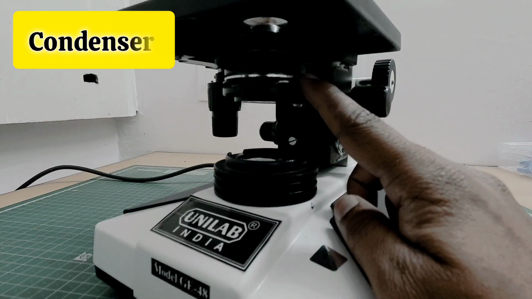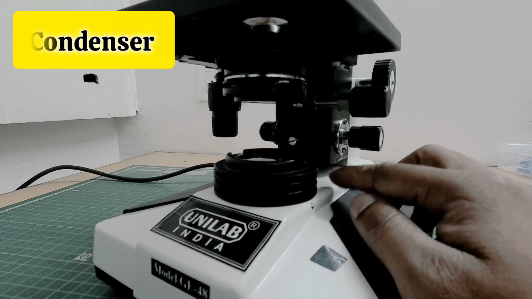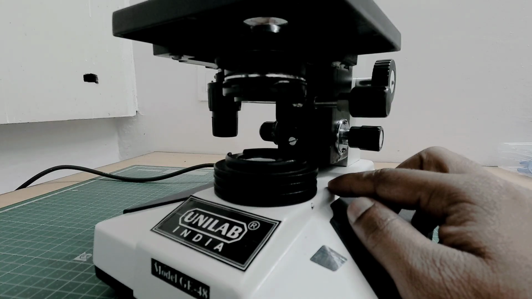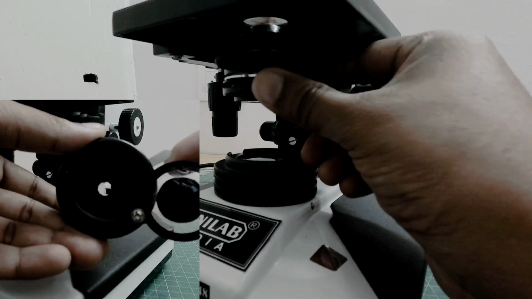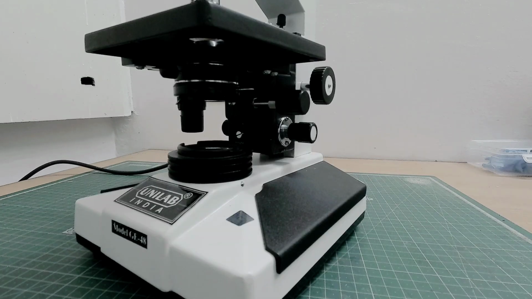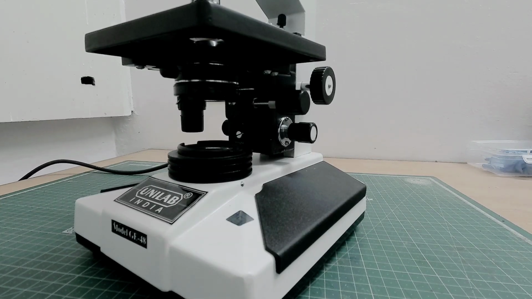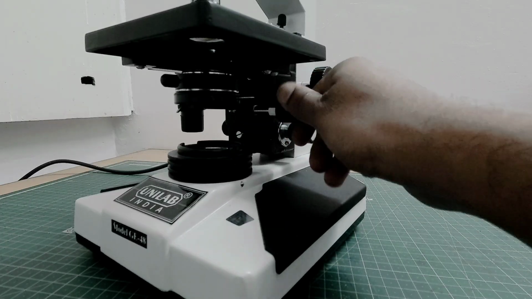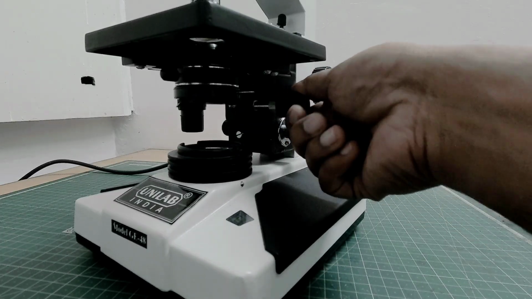This is the condenser. The condenser concentrates the light onto the specimen. The iris diaphragm regulates the amount of light. Increasing light intensity does not always improve the image clarity. Proper contrast, which can also be adjusted by moving this knob, is very important. Also, this microscope has a knob to adjust the condenser level, so you can increase or decrease the height of the condenser.